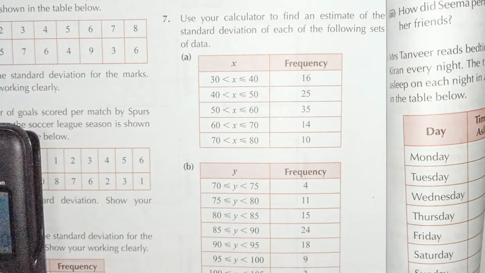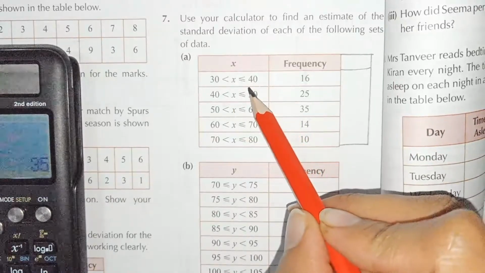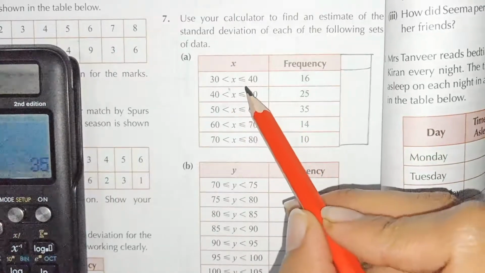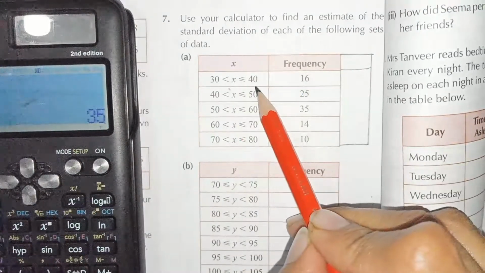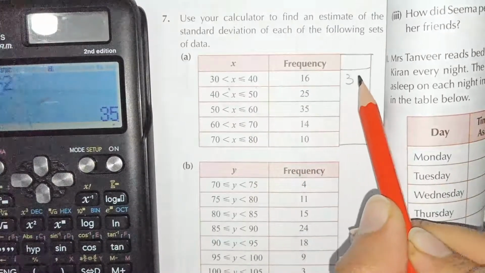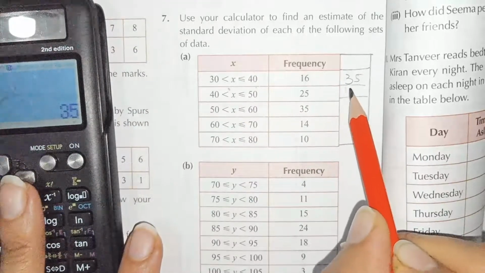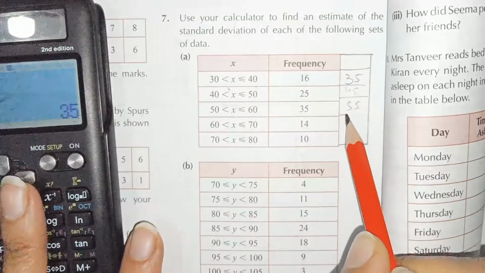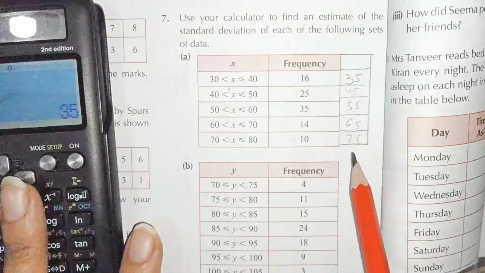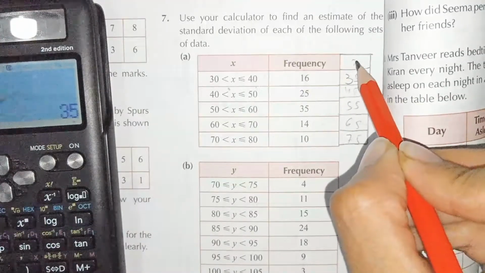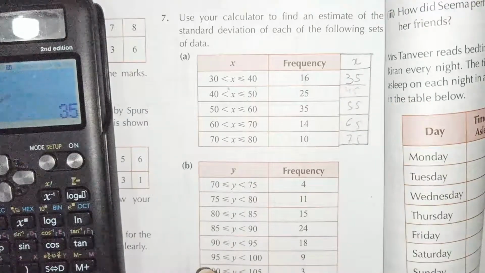To find it, first we have to find the value of the midpoint, because this is grouped data, and in grouped data we first have to find the midpoint to find the standard deviation. This is 30 plus 40 divided by 2, we get 35. This is 35, and this is 45, this is 55, this is 65, and this is 75. Now students, these are the midpoints, these are the values of x which we have to put in the calculator to find the standard deviation.